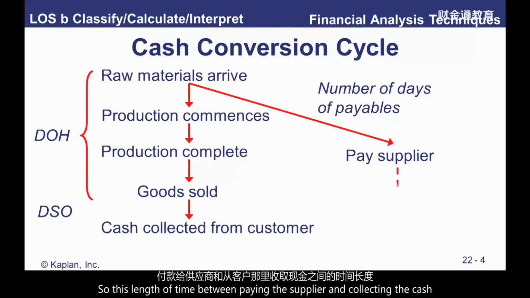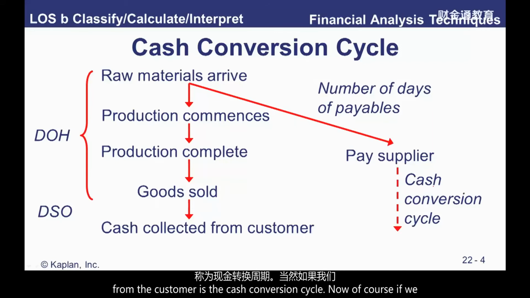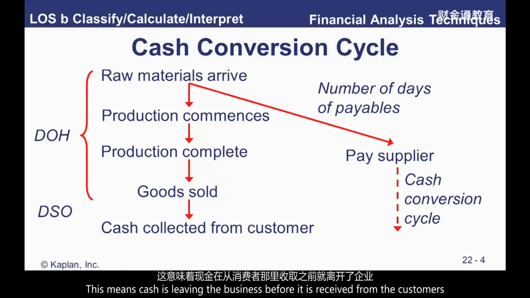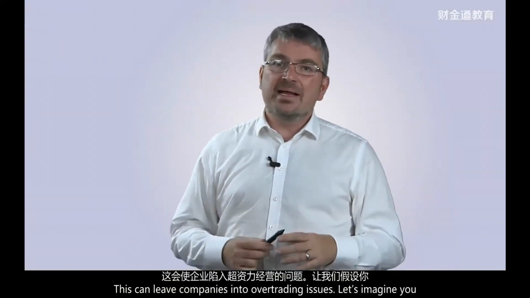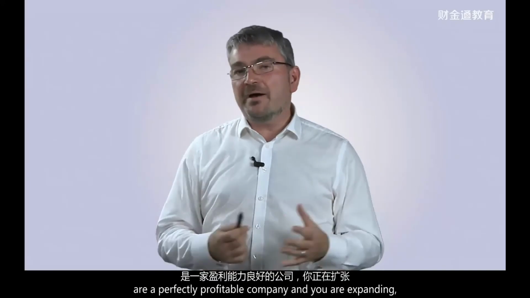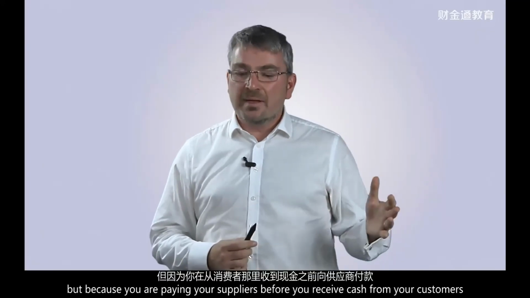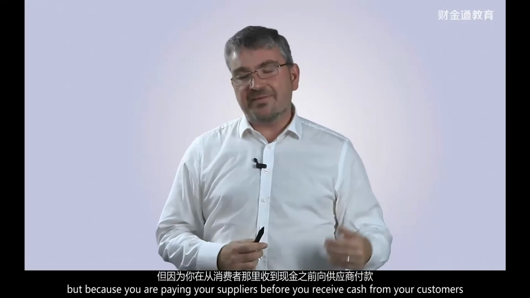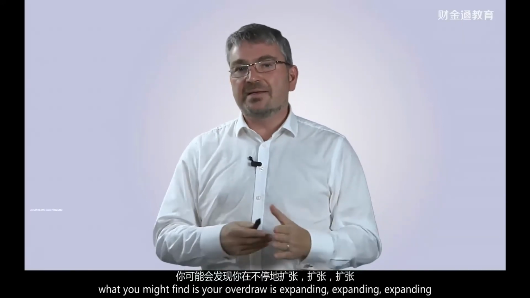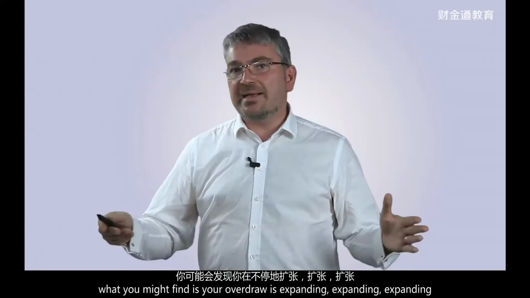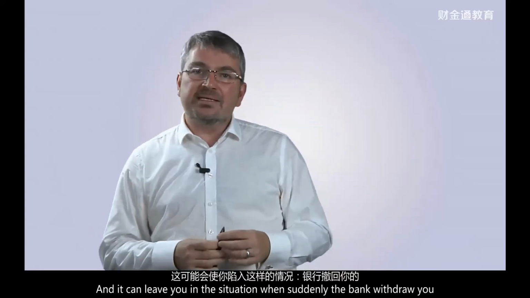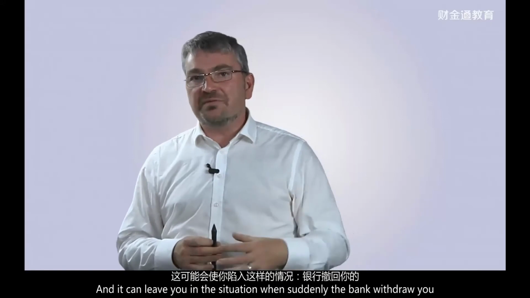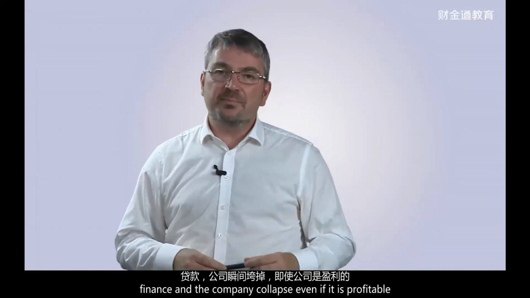So this length of time between paying a supplier and collecting the cash from the customer is the cash conversion cycle. Now, of course, if we pay the suppliers before collecting the cash from the customers, this means cash is leaving the business before it's received from customers. This can lead companies into overtrading issues. Let's imagine that you're a perfectly profitable company and you're expanding. But because you're paying your suppliers before you're receiving cash from your customers, what you might actually find is that your overdraft is expanding. And of course, it can lead to the situation when suddenly the bank withdraws your finance and the company collapses, even though it's perfectly profitable.